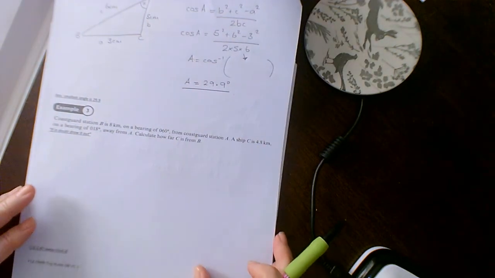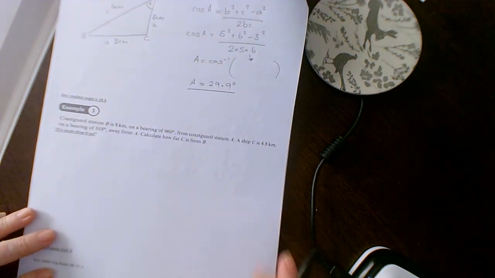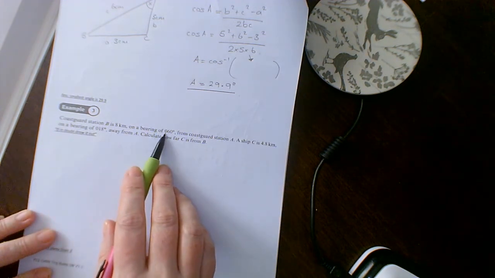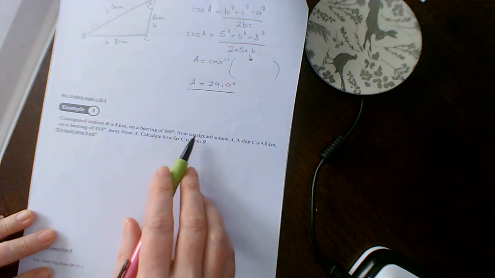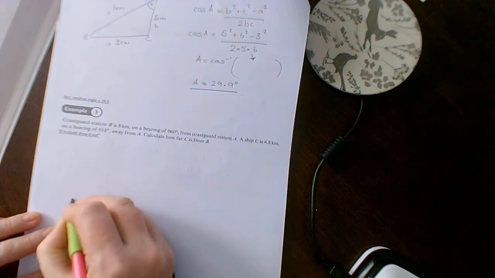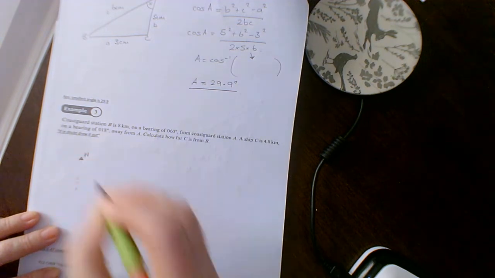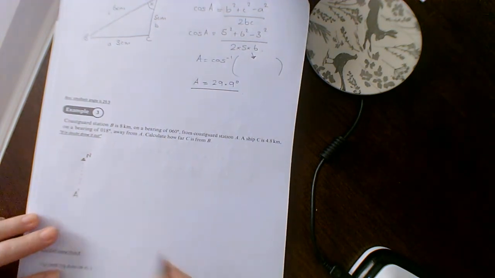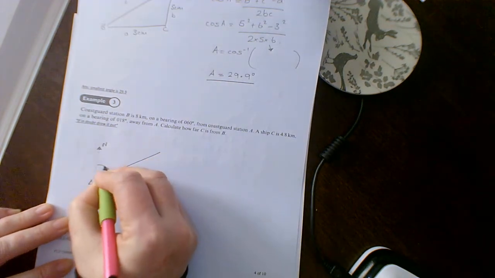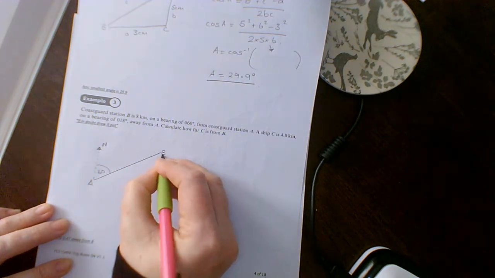Right, on 3. I would always make sure that I am drawing something for this. So we have a Coast Guard station at B. That is on a bearing of 60 degrees from the Coast Guard station A. So, bearings, if you remember, go from north. So this will be A here. That is on a bearing of 60 degrees. And that is B.